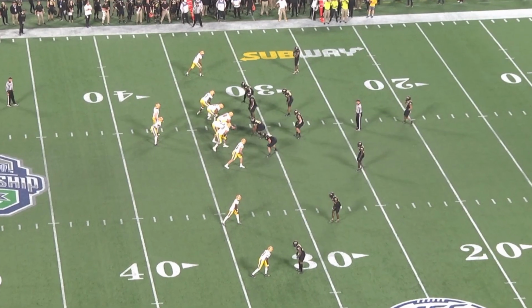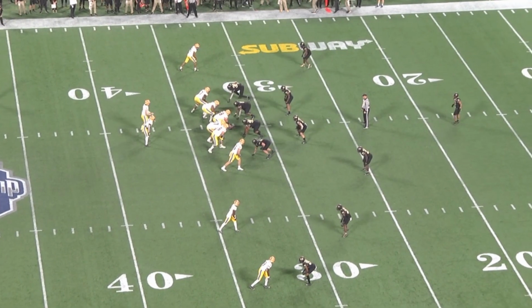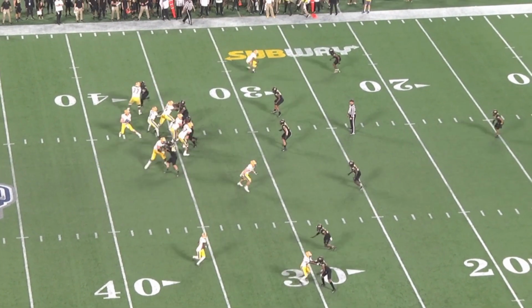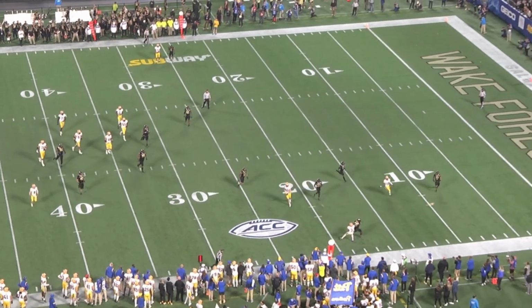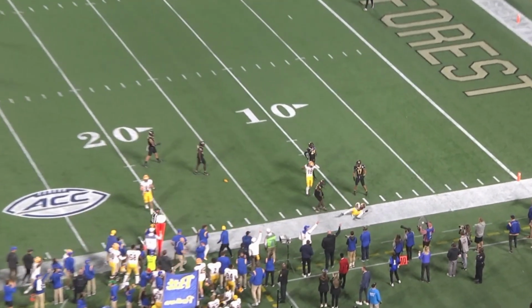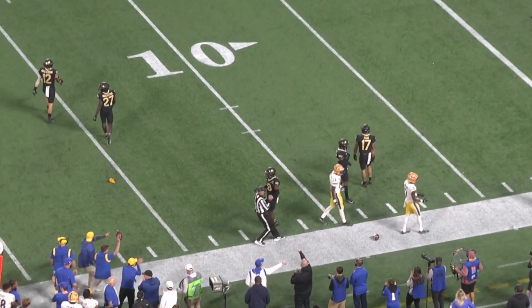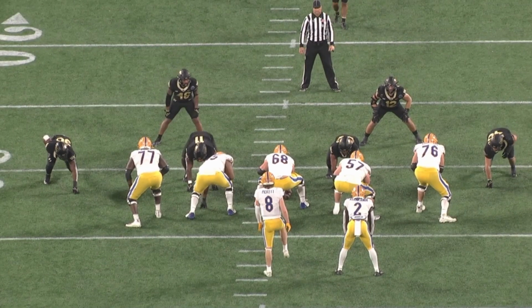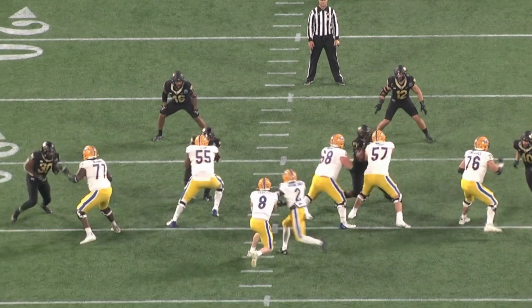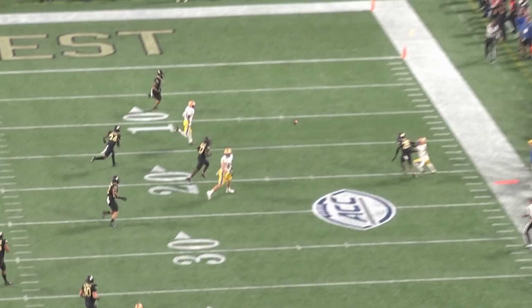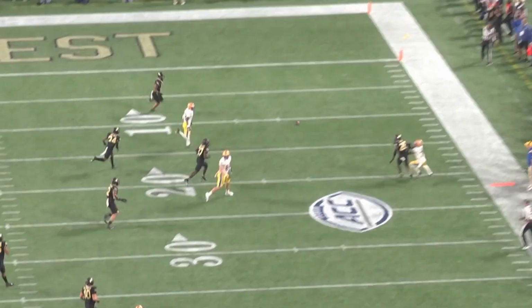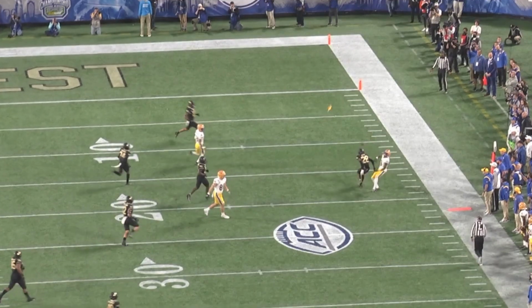And then this last one is probably my favorite one. Only up 3. Something goes screwy here. I'm almost positive this is not how it's supposed to look. But this is a beautiful out of pocket, out of structure, back shoulder throw on the sideline. Let me say that again. Out of structure, outside the pocket, on the move, back shoulder throw on the sideline. That's an absolute strike. Look at that back shoulder.